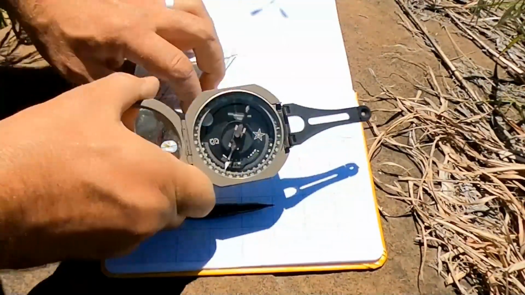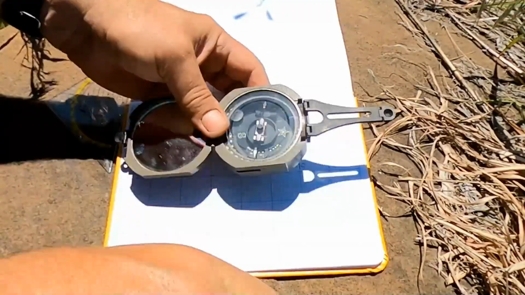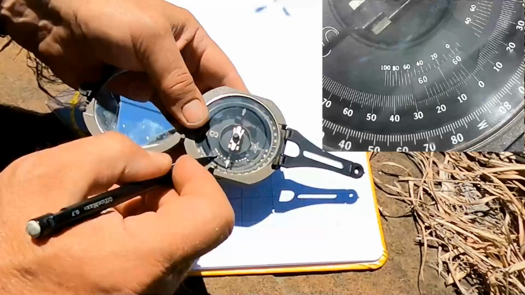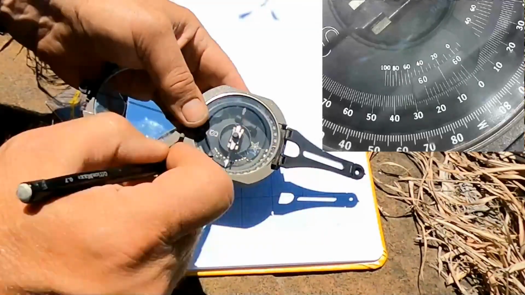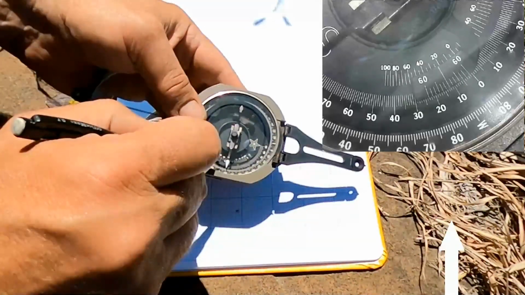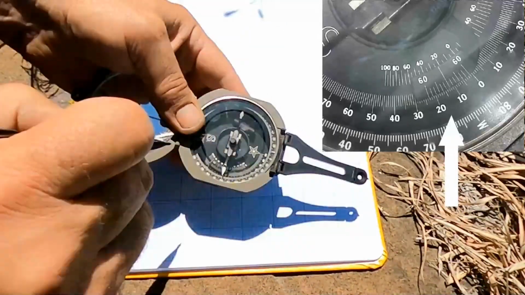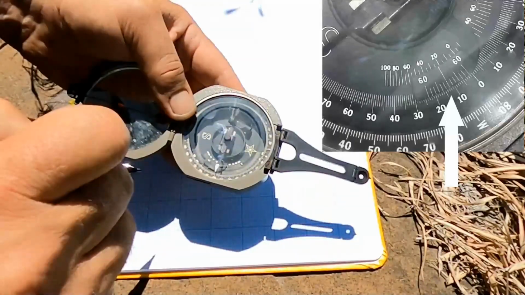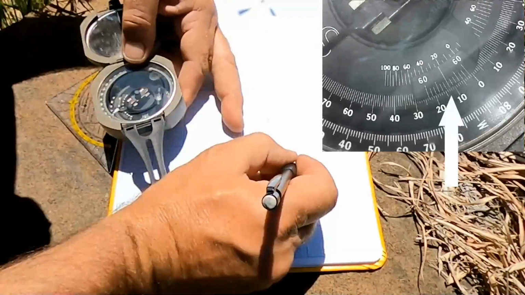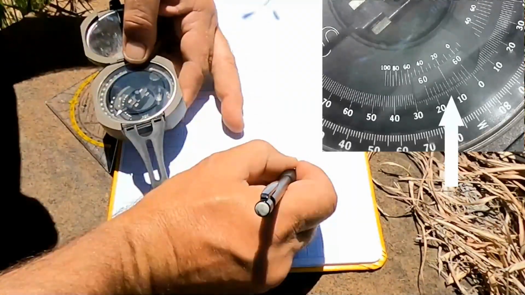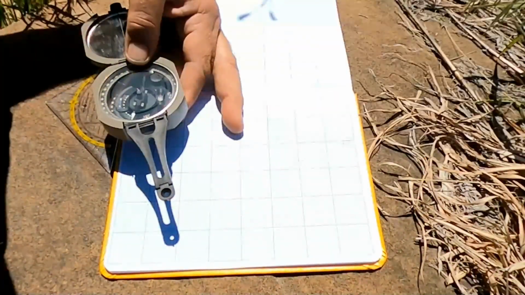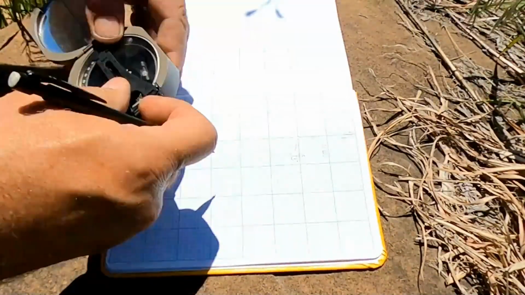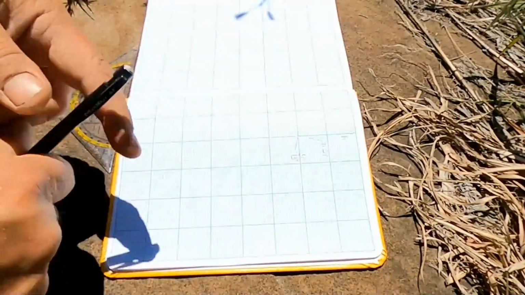And you can see right here what it says on a little vernier scale right in the middle. It looks like on the lower part, we're going to use the lower part, it is 13 degrees to the southeast, is my dip angle. And this is how you transfer the strike and dip measurements onto your notebook.